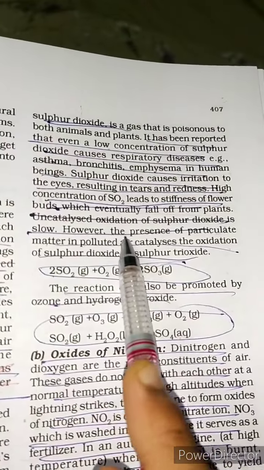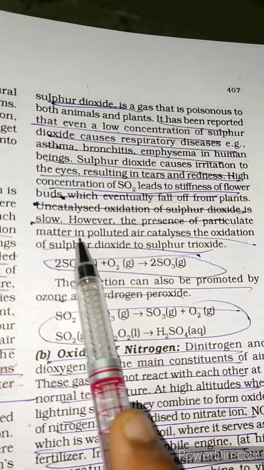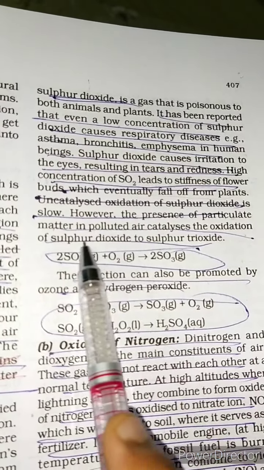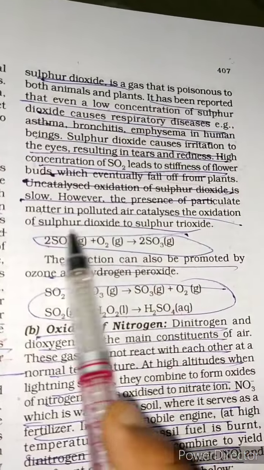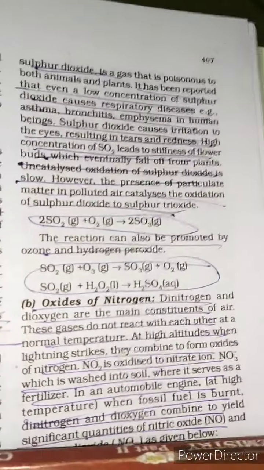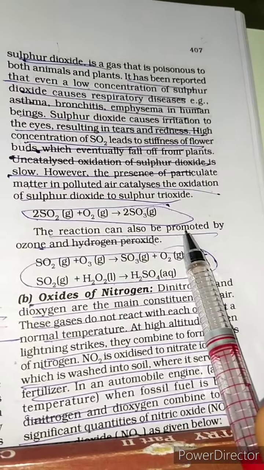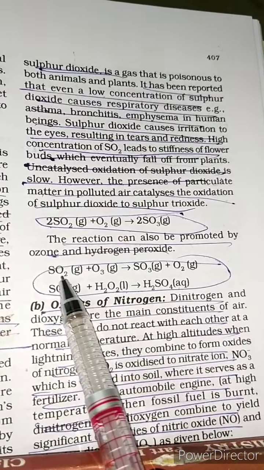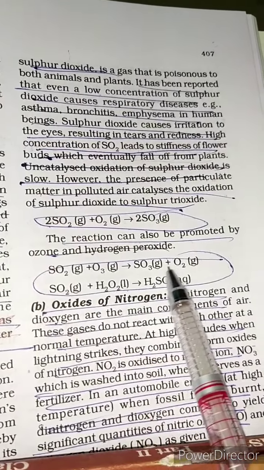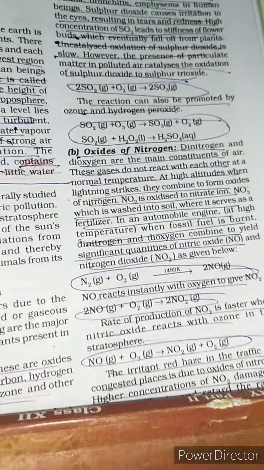And uncatalyzed oxidation of sulfur dioxide is slow. However, the presence of particulate matter in polluted air catalyzes the oxidation of sulfur dioxide to sulfur trioxide, and this is the reaction, that is 2SO2 plus O2 gives 2SO3. The reaction can also be promoted by ozone and hydrogen peroxide. Same thing is formed. Then oxides of nitrogen.